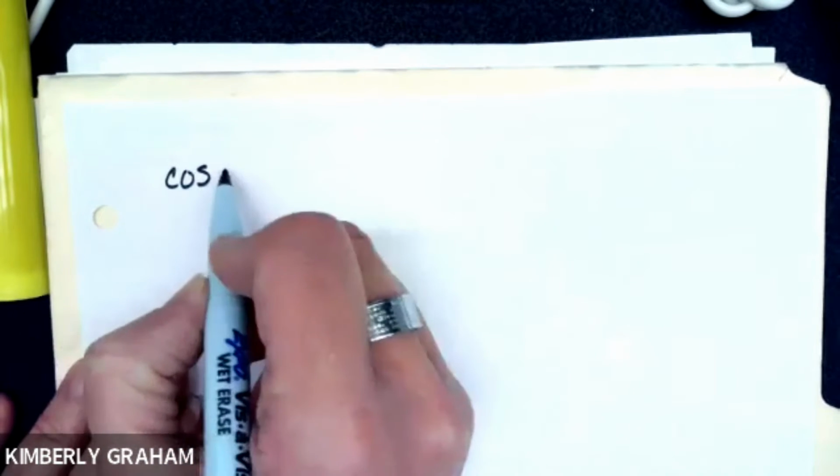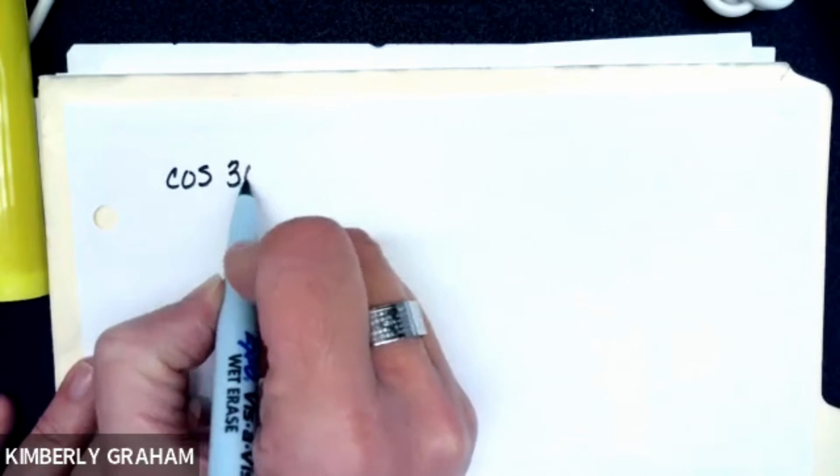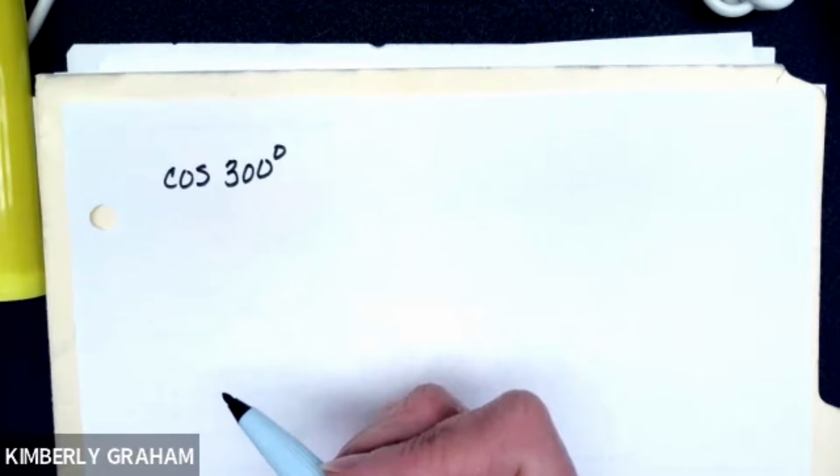I'm going to look at finding the cosine of 300 degrees. There's a step-by-step process in your handout on how to do this. I'm not using those steps right now because those steps are sort of a shortcut, and I want to figure out where that shortcut is coming from.